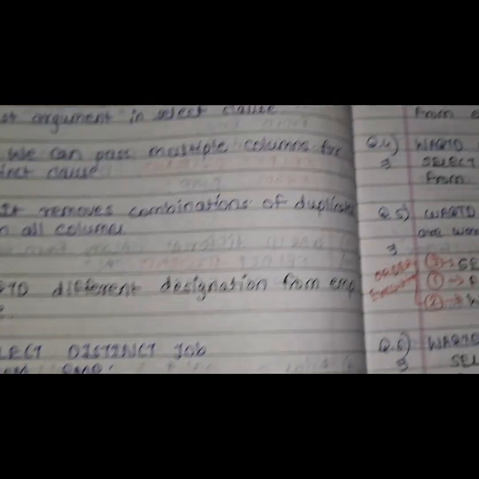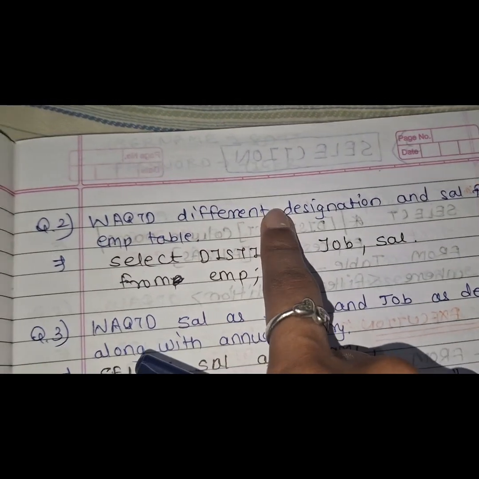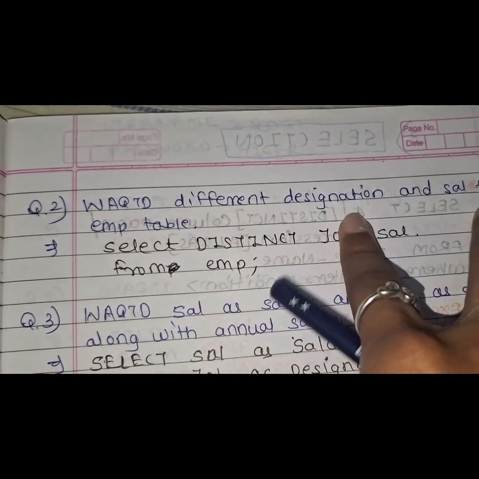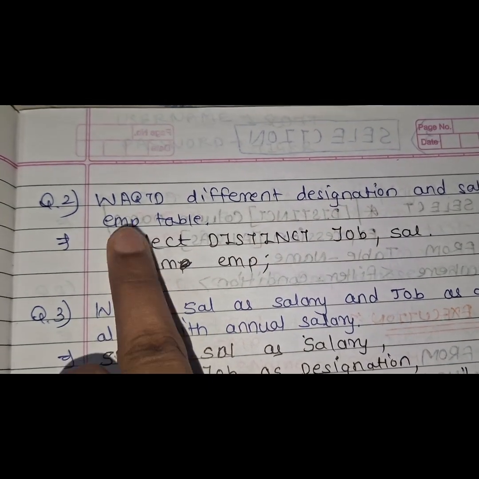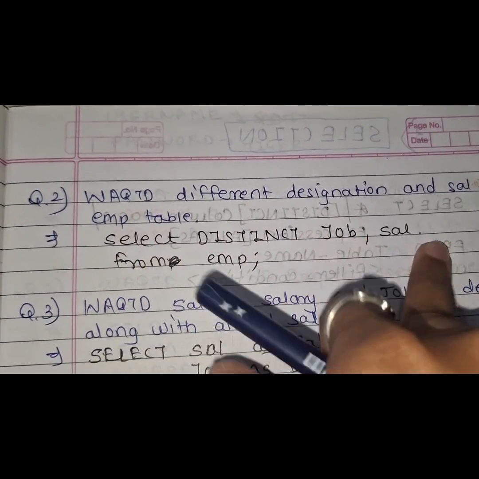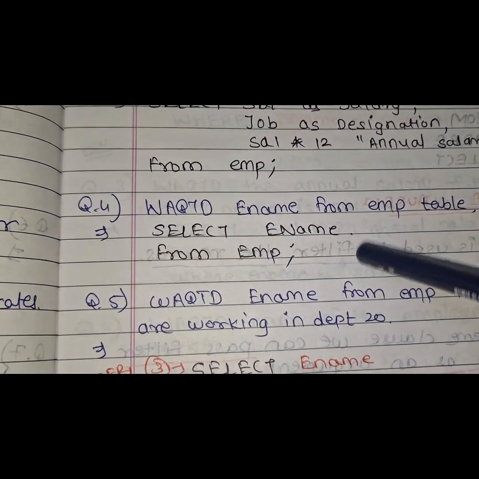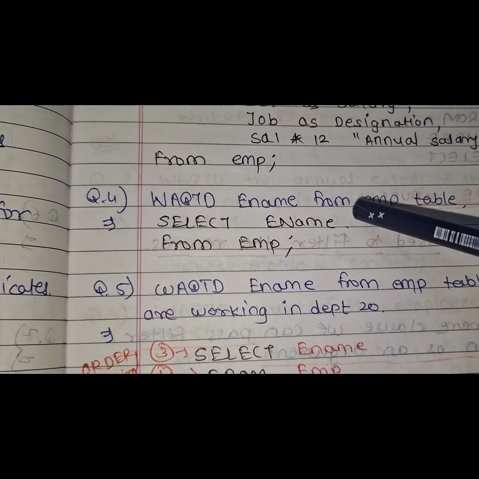In the same way, I will give one more example. Write a query to display different designation and salary from the employee table. How can I write it? Select distinct job, comma sal from the employee table. In the same way, write a query to display employee name from the employee table. This is a simple query.